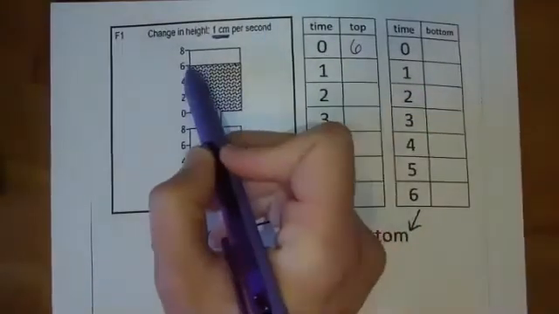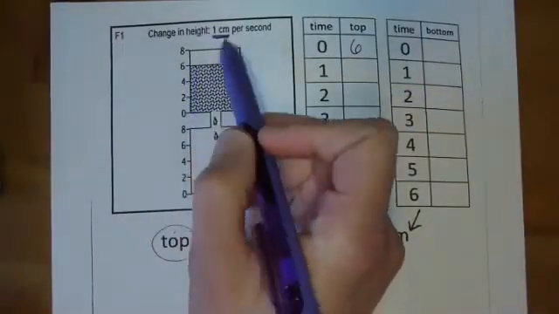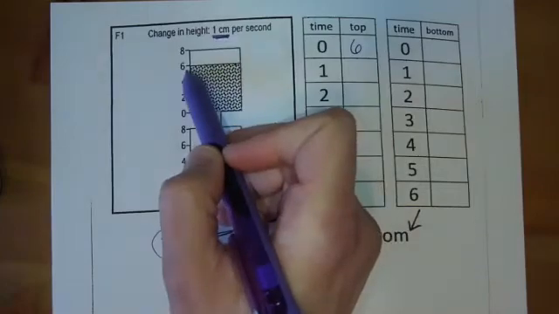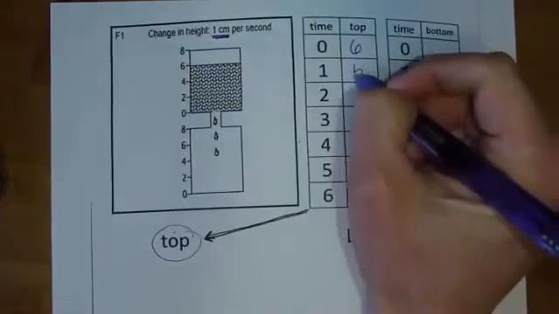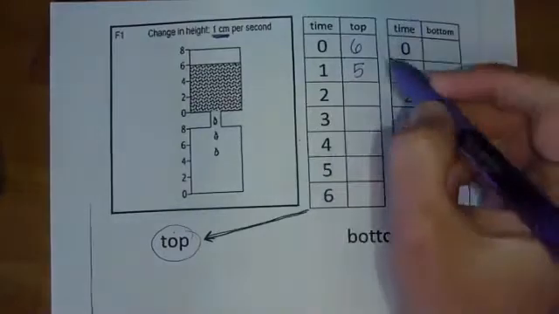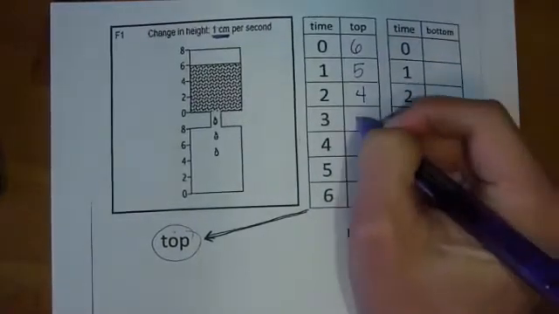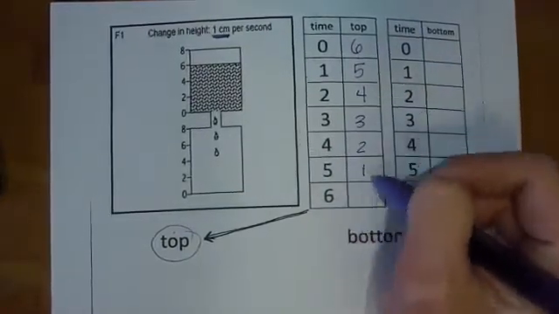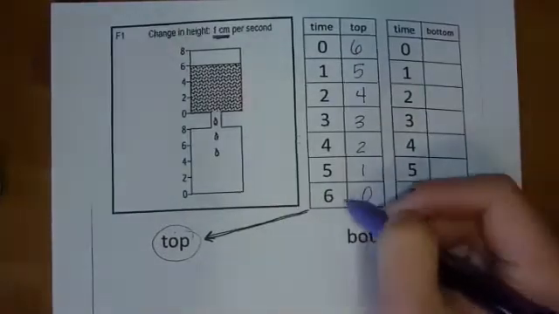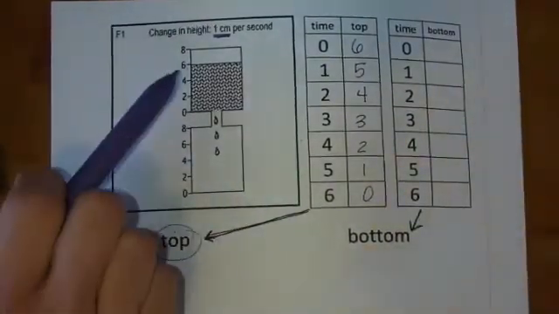And so for every second that goes by, we're going to lose 1 centimeter. So after 1 second, we will have gone down to 5 centimeters. And after 2 seconds, we go down to 4. And it just keeps going like that until we get to 0, which happens at 6 seconds. So again, that was for the top tank.